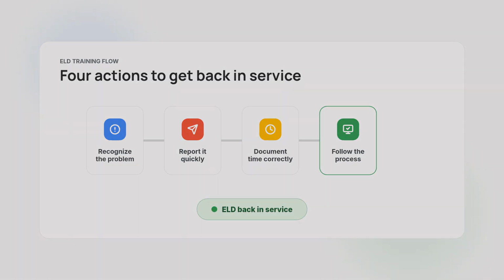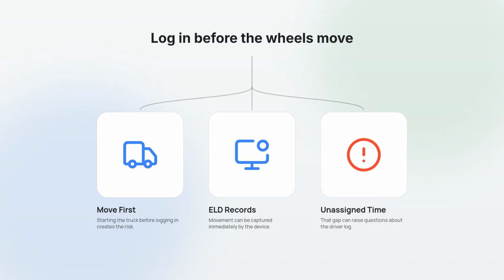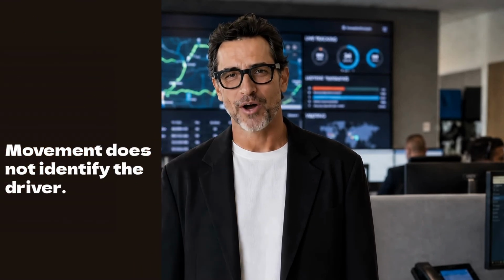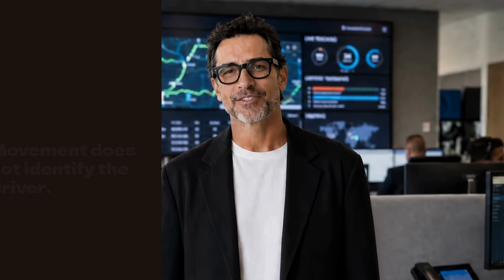A common mistake is moving the truck first and planning to log in later. The reality is that the ELD can record movement immediately, and that gap can create unassigned driving time and questions about the log. Another bad habit is sharing credentials. That destroys accountability and can attach activity to the wrong driver, which creates serious compliance and safety problems. Some drivers assume the device knows who is driving because it knows the truck is moving. It doesn't. Vehicle movement and driver identity are not the same thing.